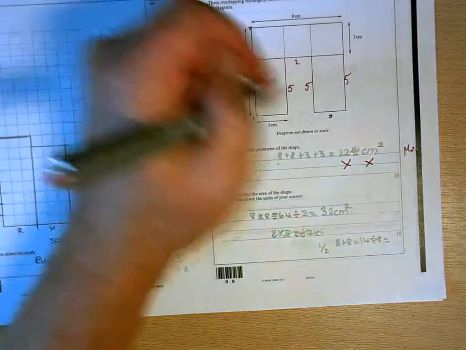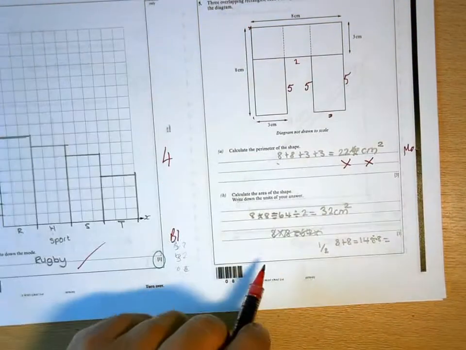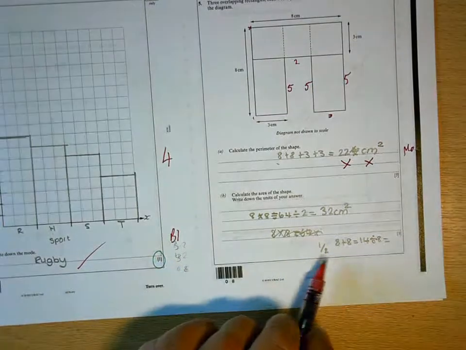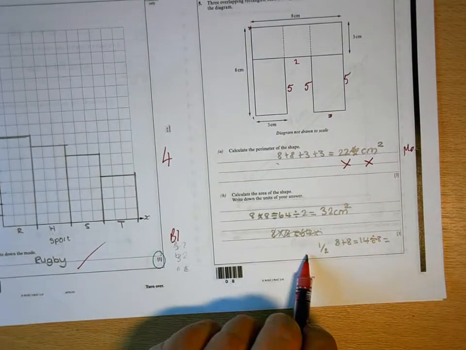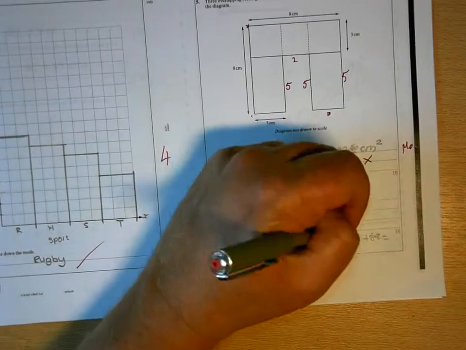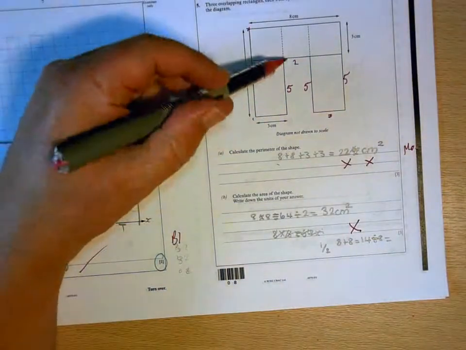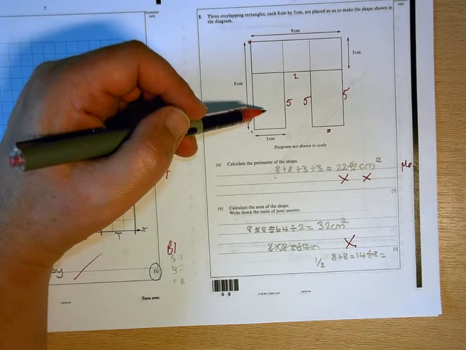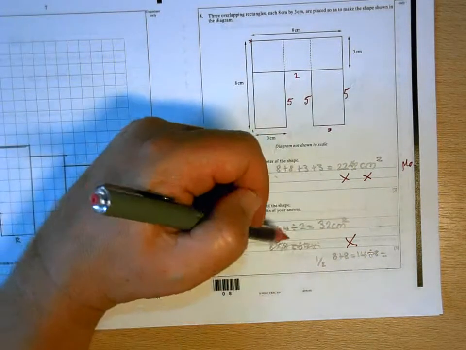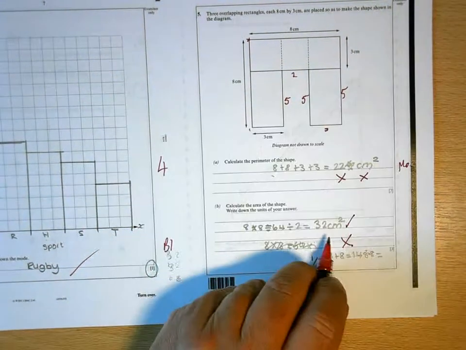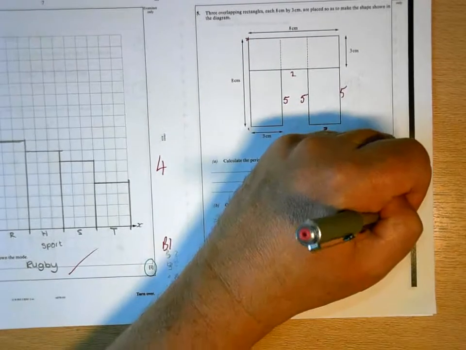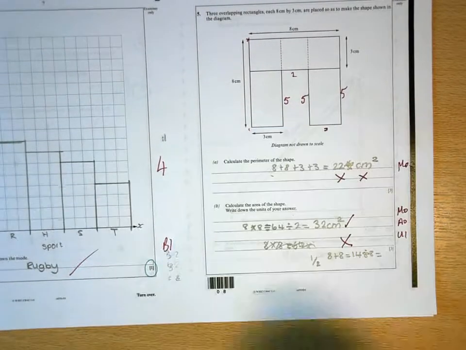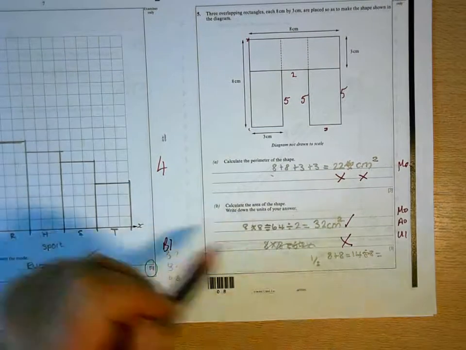And then to work out its area, you're confusing this now with the area of the trapezium that we were working on. It's just dividing it into rectangles, working out the areas of the rectangles and adding them up. So that's wrong, but you will get a mark for your units. 5, 6, 7.